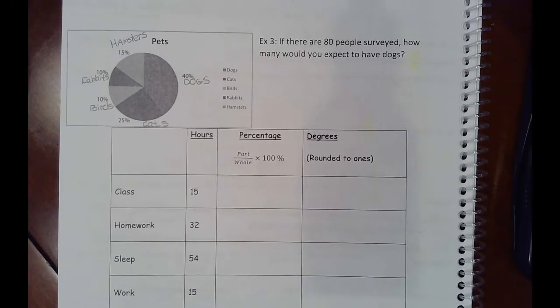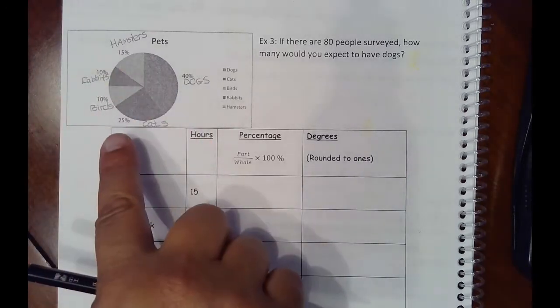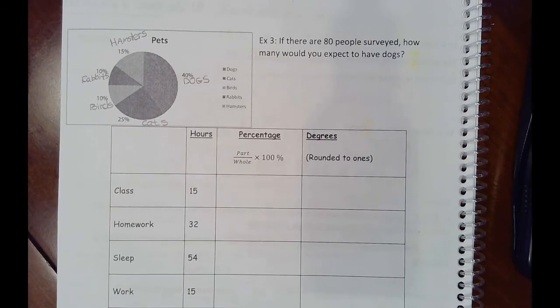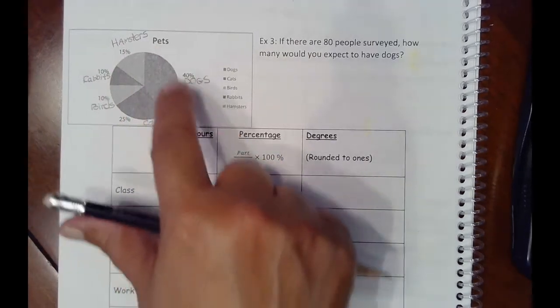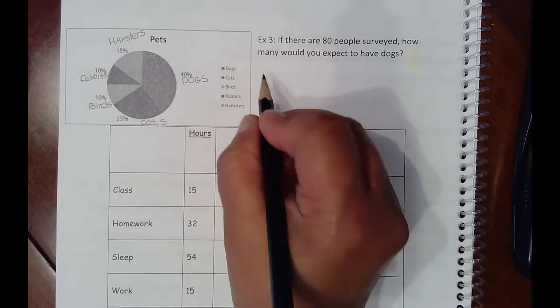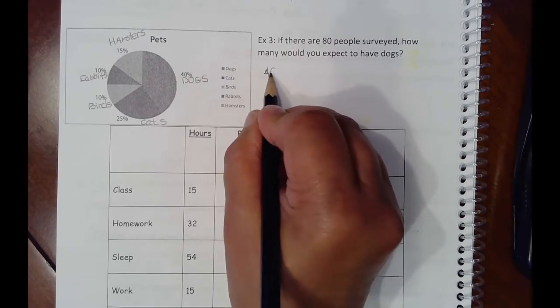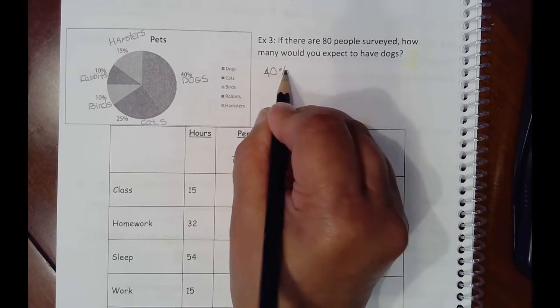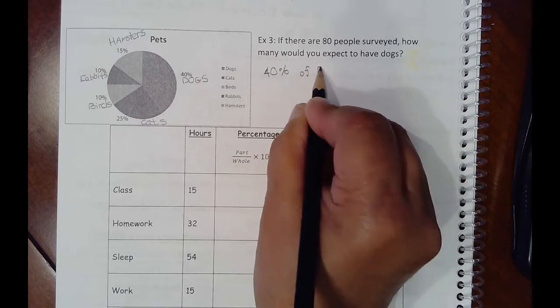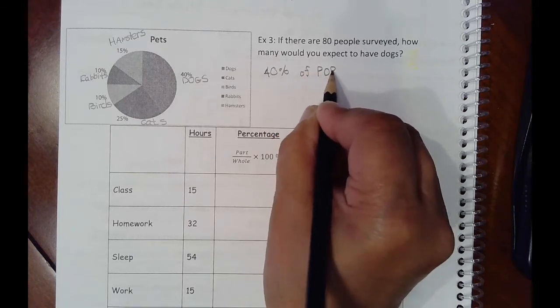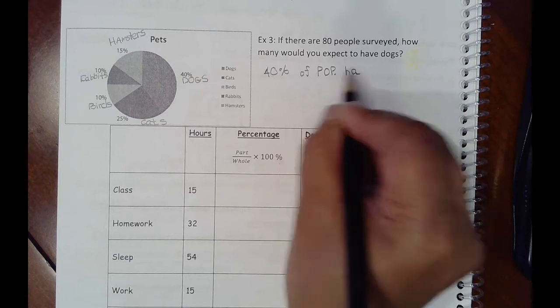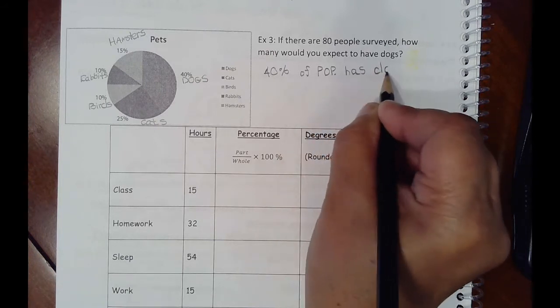In this particular problem, it says if there are 80 people surveyed, how many would you expect to have dogs? And what this pie chart is showing is that in any general population, 40% of the population has dogs. 40% of the entire population has dogs.